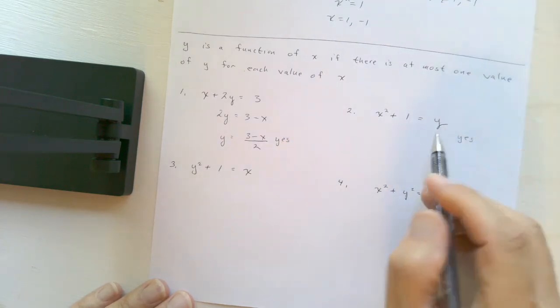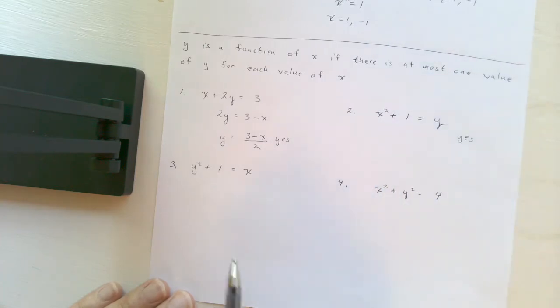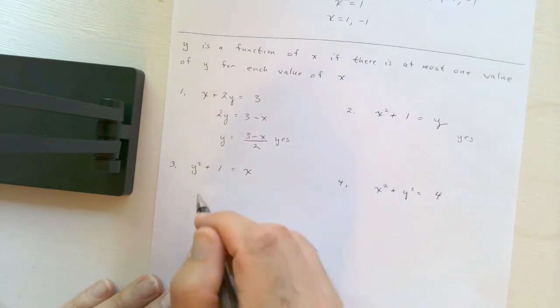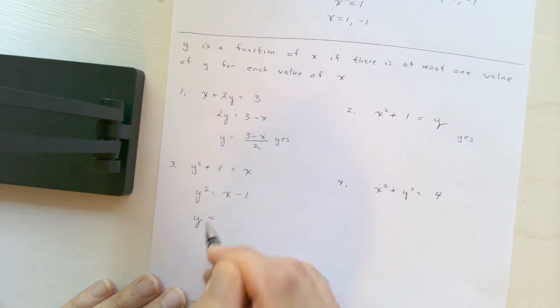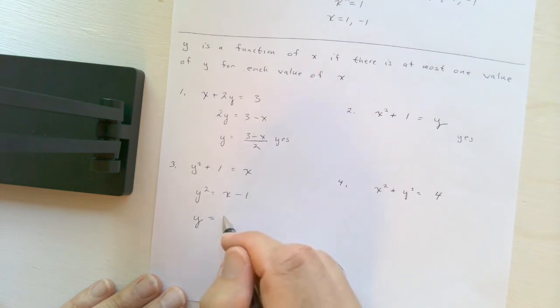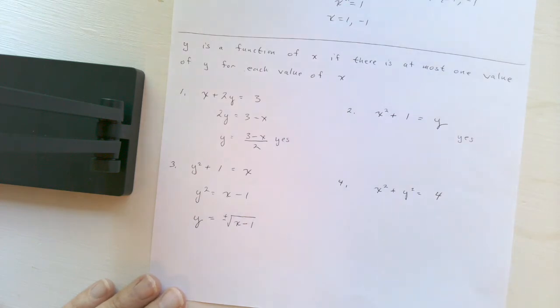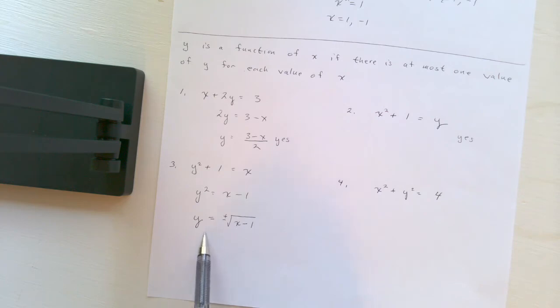We can clearly see that y is equal to x squared plus 1, so this is a function of x. On number 3, if we try to solve for y, we first find what y squared is. And if we take the square root of both sides, we have to take both the positive and negative square roots, because this equation doesn't really make any restrictions on the sign of x, or the sign of y. Y could be positive or negative. So y is plus or minus the square root of x minus 1.